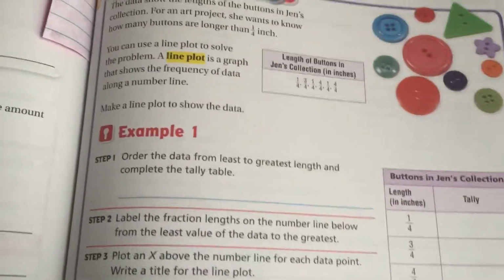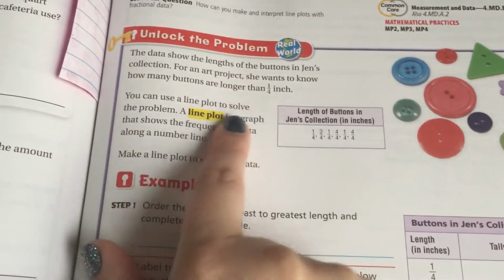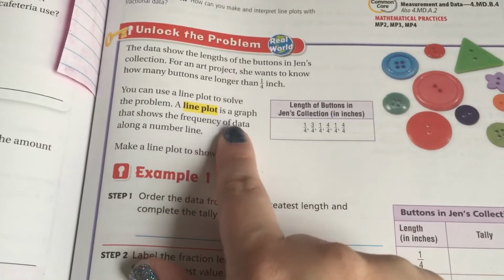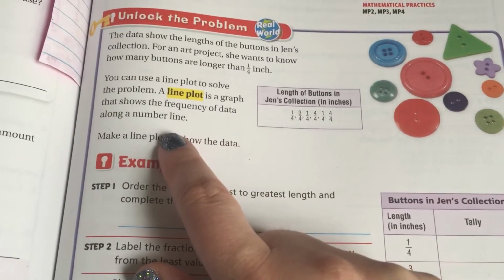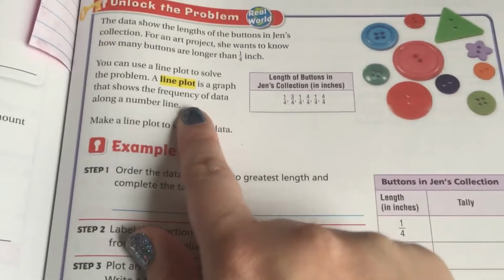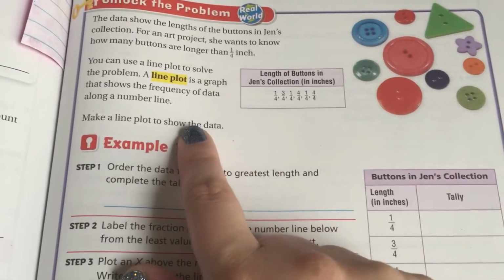So example 1 says, oh, sorry, I skipped a spot. You can use a line plot to solve the problem. A line plot is a graph that shows the frequency of data along a number line. Frequency is just a big fancy word that means how often do you see it.